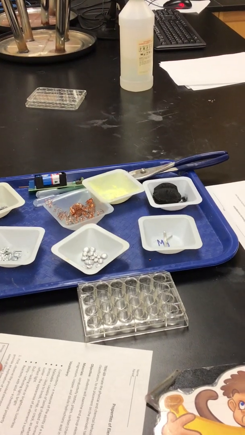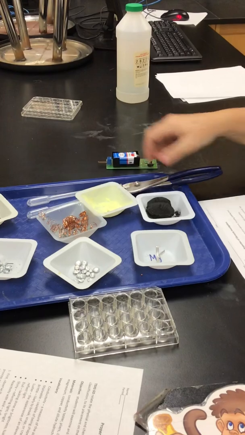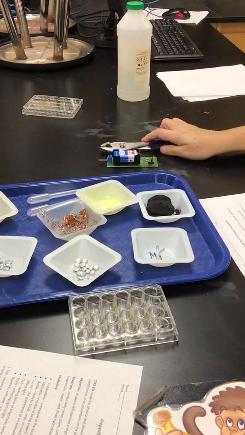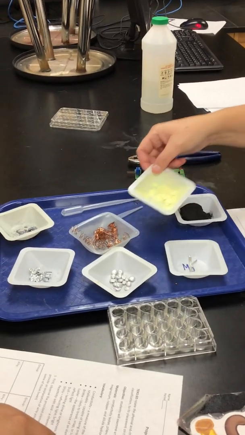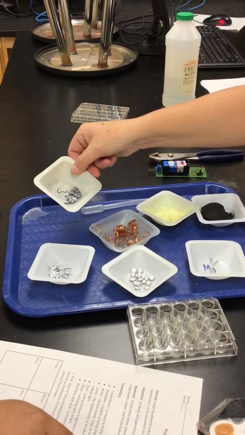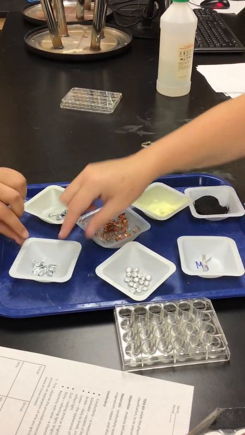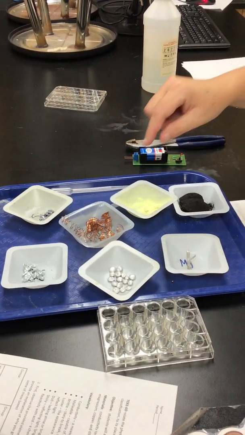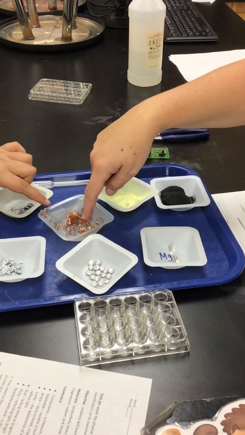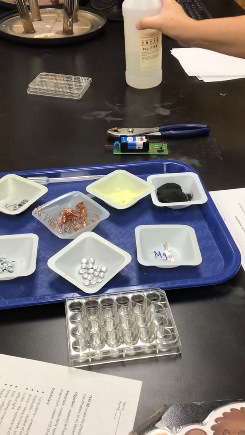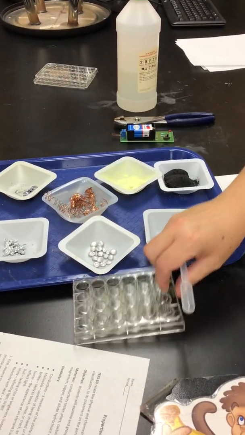Their properties. We have a conductivity meter and a set of pliers. We have carbon, sulfur, silicon, aluminum, zinc, magnesium, copper, and then we have our hydrochloric acid. And we have some pipettes and a well plate to do our stuff in.